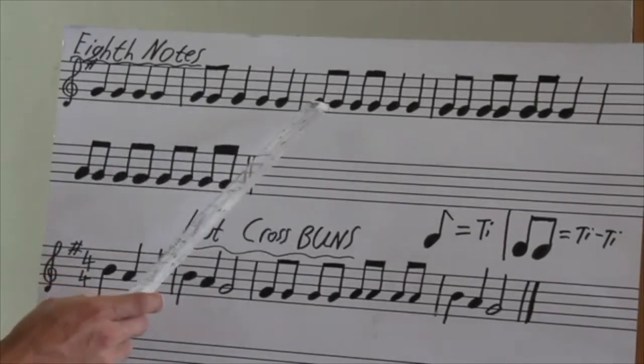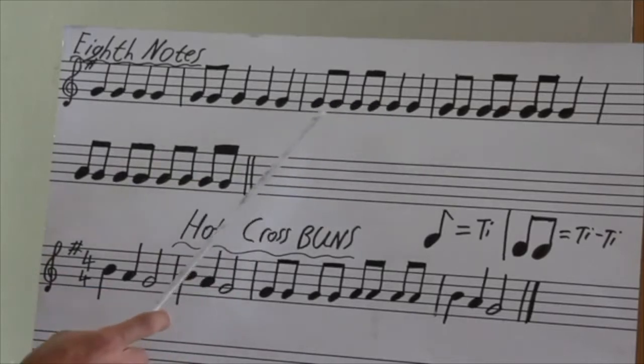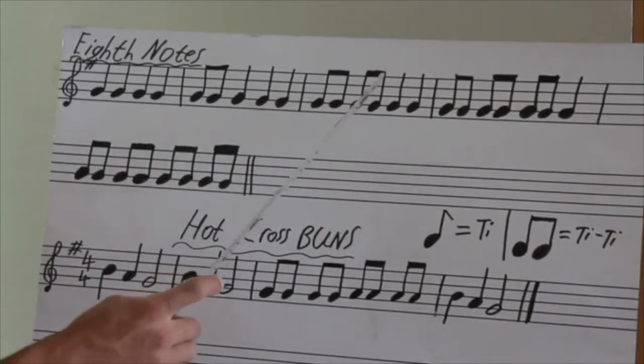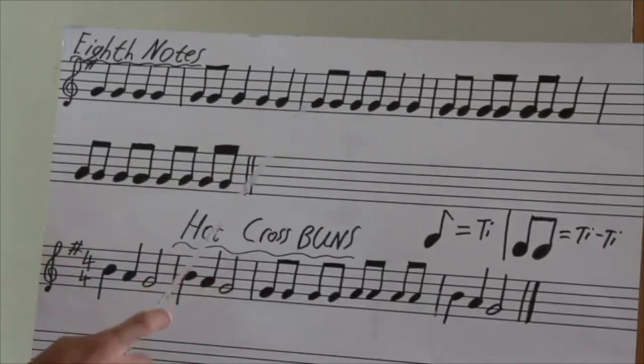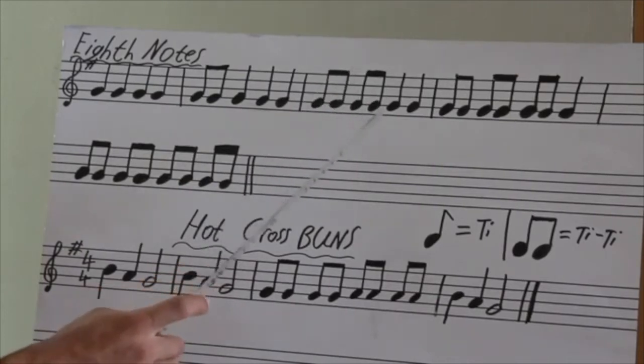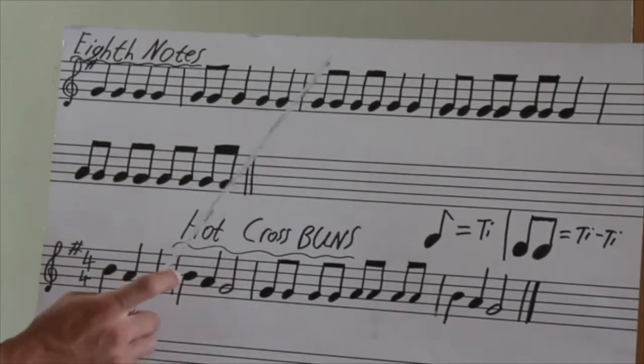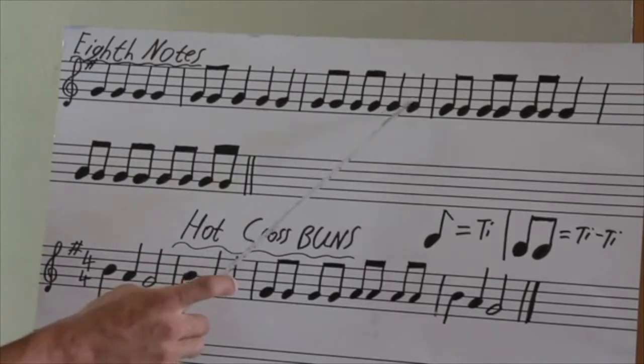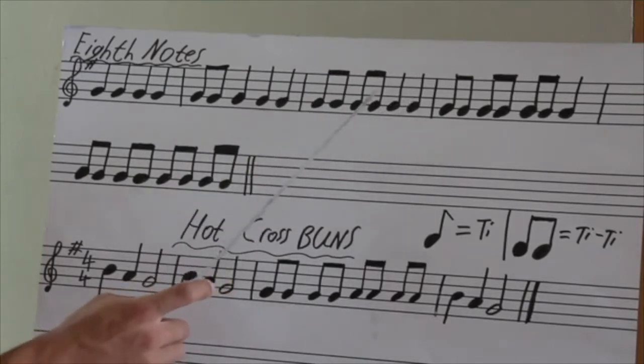So now let's try this one. This bar is going to be ti, ti, ti, ti, ta, ta. Ti, ti, ti, ti, ta. Say it with me. Let's go. Ti, ti, ti, ti, ta, ta. Ti, ti, ti, ti, ta, ta.